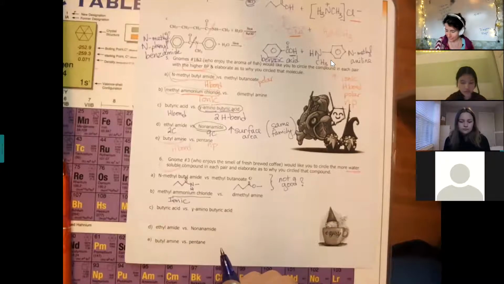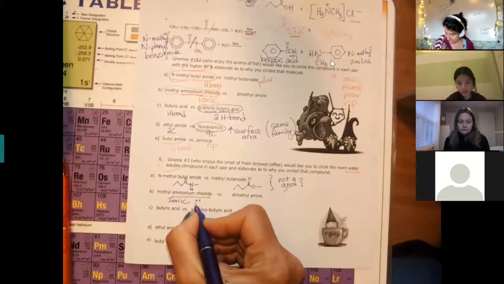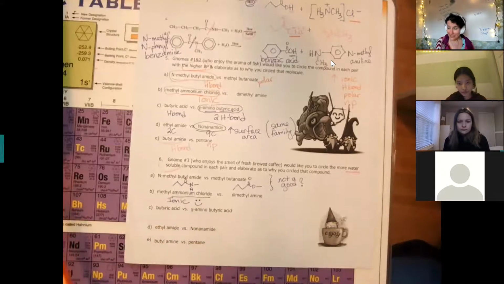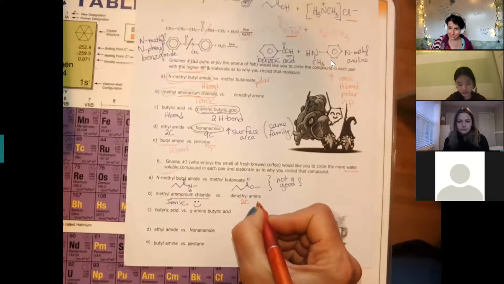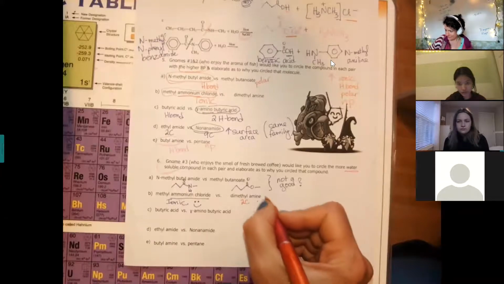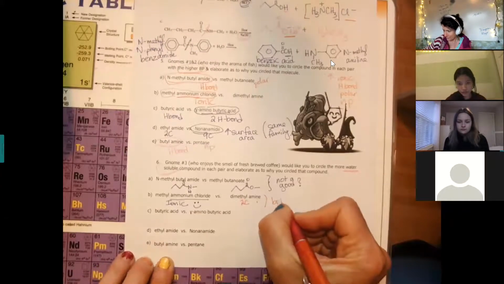This is also not a good question. Why is this one not a good question? This is only a 2 carbon amine. This is water soluble too. So they're actually both very hydrophilic.